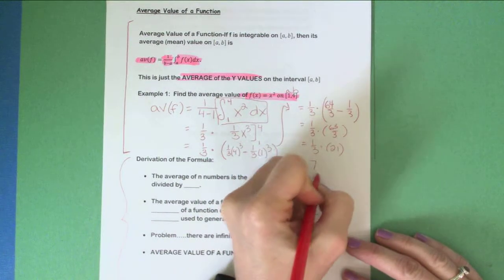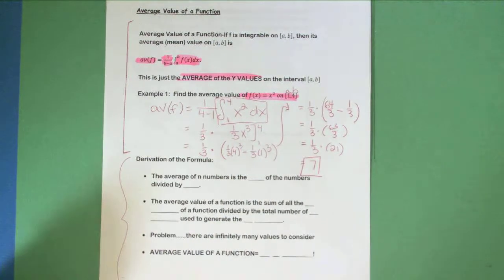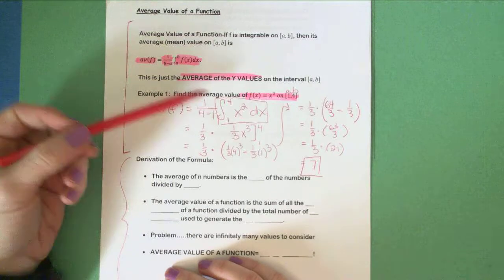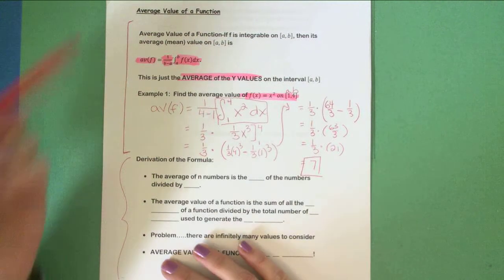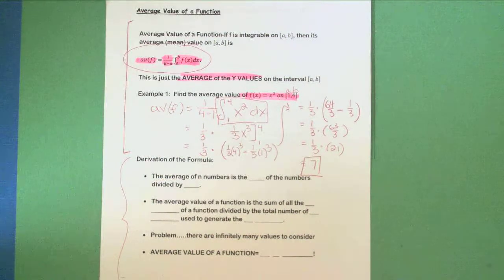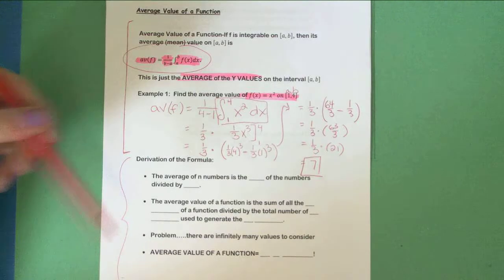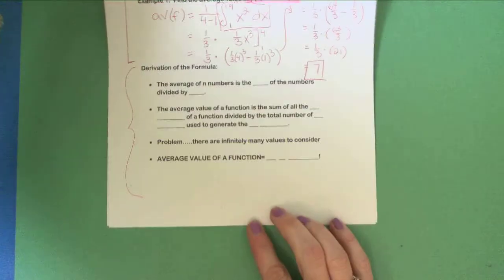And that's it. That's how simple. I told you this was an easy lesson, and it is. That's how you find the average value. So that's not going to be a problem. The problem is my why people who are like, okay, that's fine, Miss Callahan, I'll use this and I'll do this for you, but where the heck did that come from? And why is it finding the average y value? So here comes the derivation of the formula. Okay, so kind of take you through some fill in the blanks here.